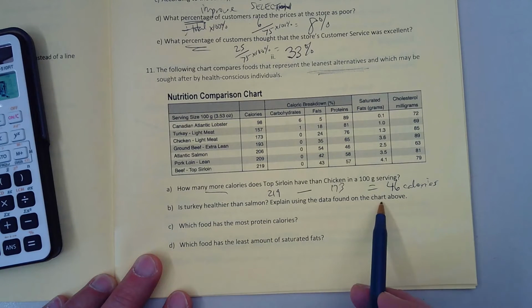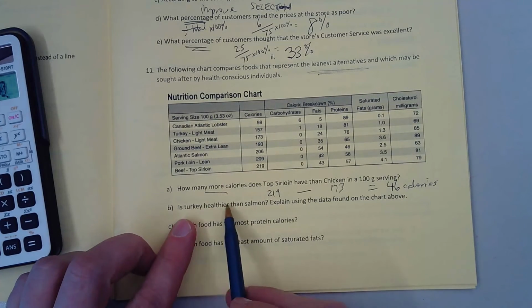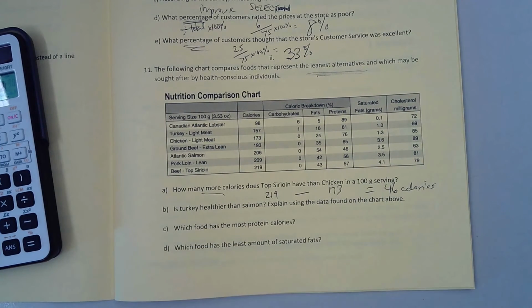Okay. B. Is turkey healthier than salmon? Explain using the data found on the chart above. Okay. This is a loaded, we call this a loaded term. Healthy is a loaded term because everybody has differing opinions on what healthy is, right?